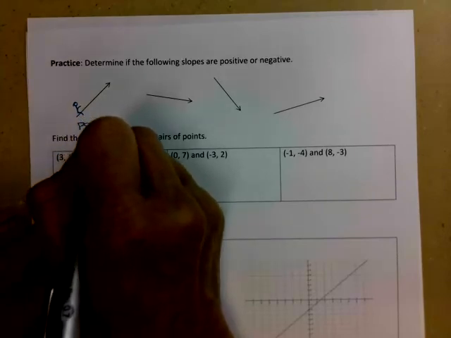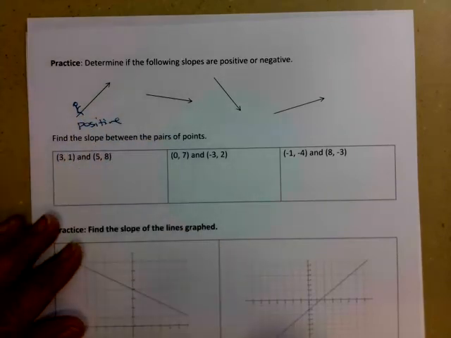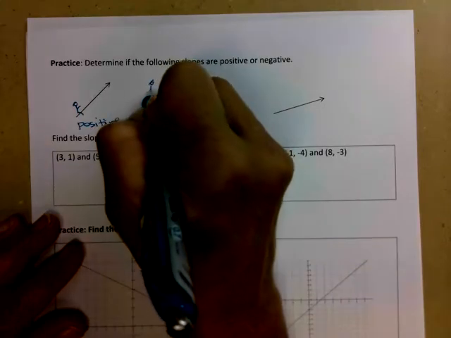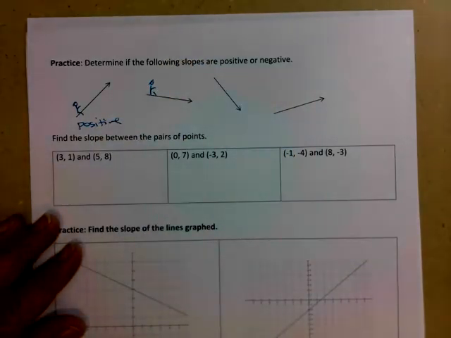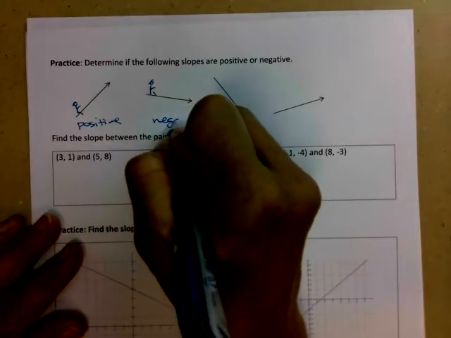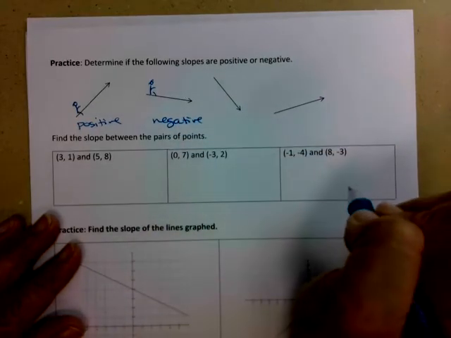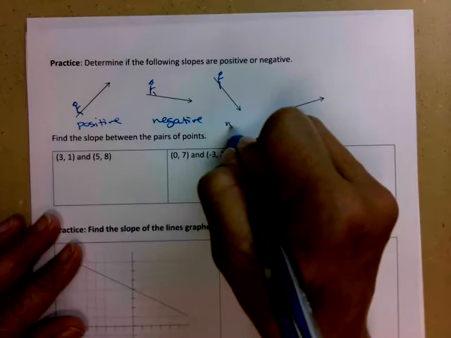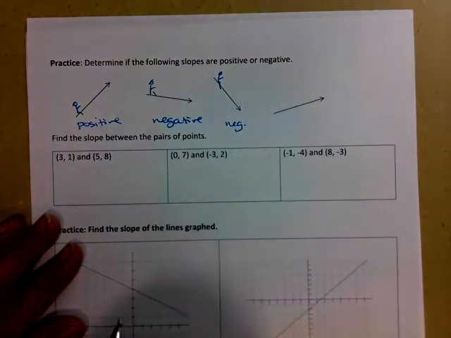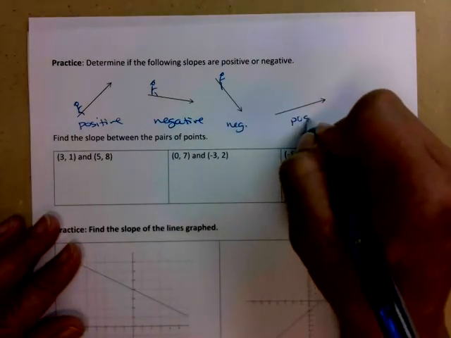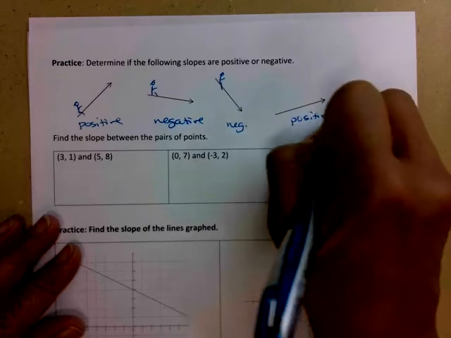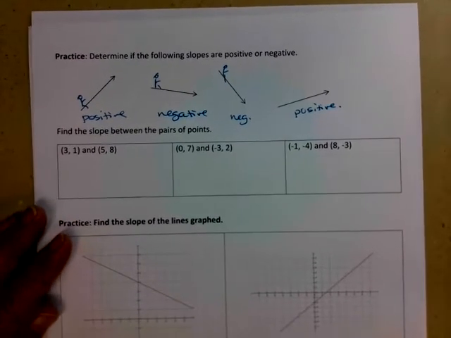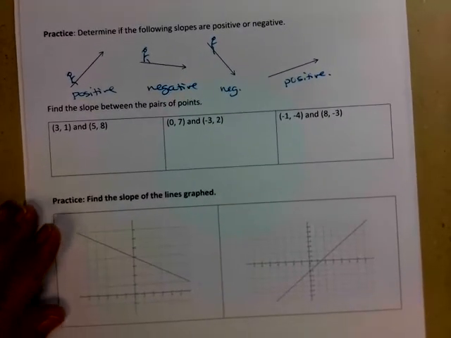So the first one is definitely positive, walking uphill. Next one is negative. Another negative. And exactly, positive. So if you have your points, it's a good check to make sure that you haven't messed up your subtraction.